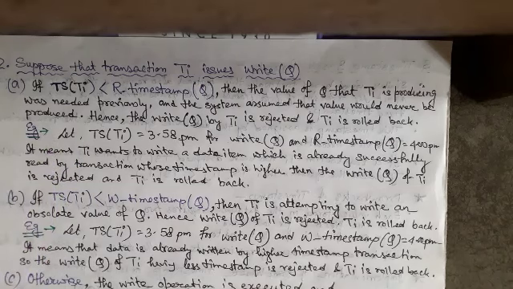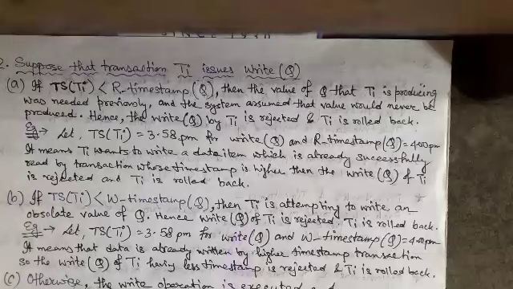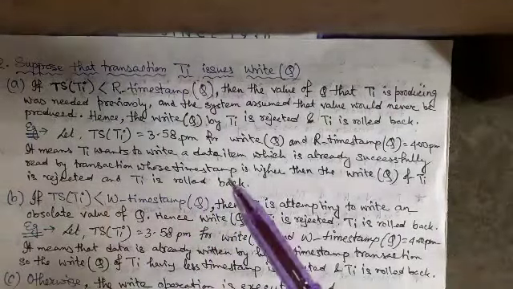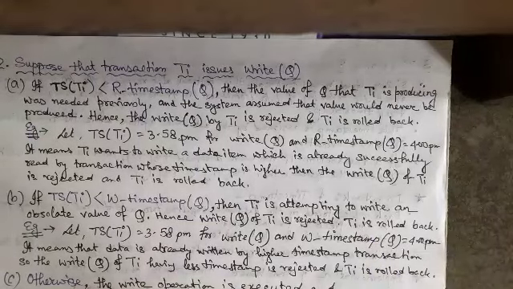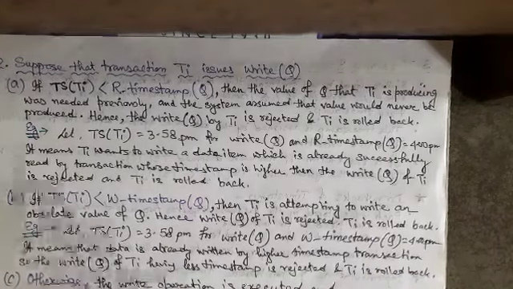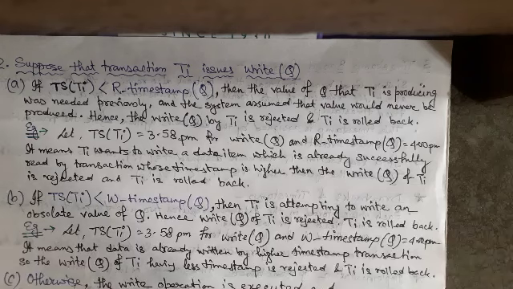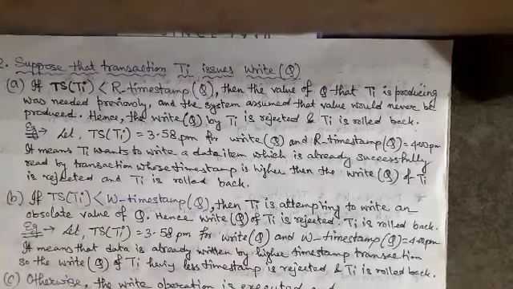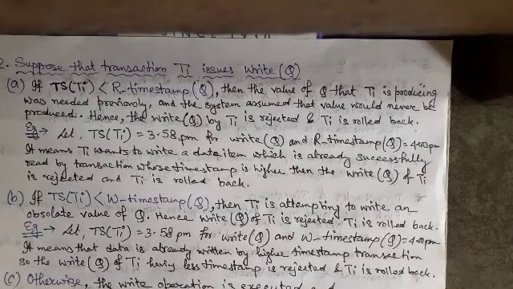The first case: if the timestamp of Ti is less than the read timestamp of Q, then the value of Q that Ti is producing was needed previously and the system assumed the value would never be produced. Hence the write operation by Ti is rejected and Ti is rolled back.